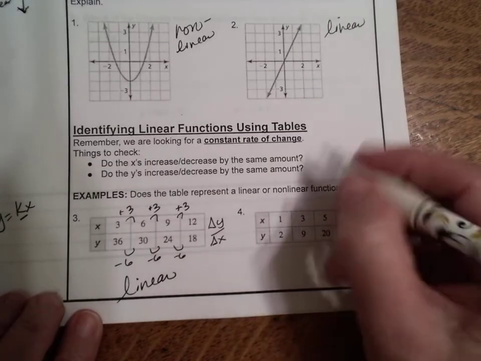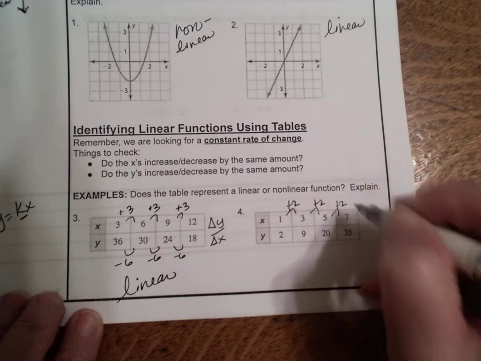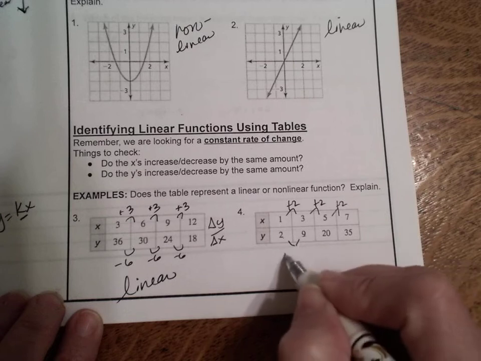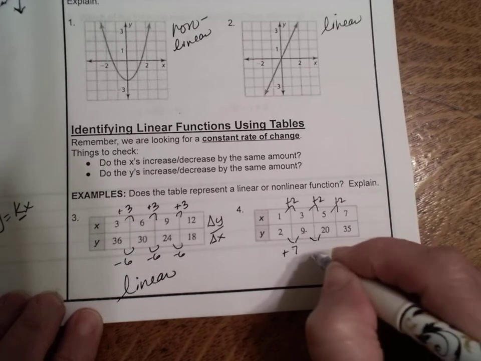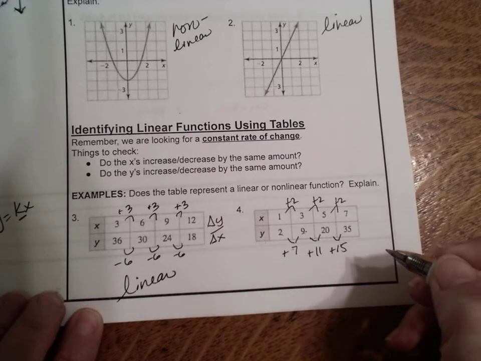So now this one, let's look at this. This is going up by 2. This is going up by 2. This is going up by 2. So that's going up the same. But check this out. 2 to 9, that is going up by 7. 9 to 20, that's going up by 11. That's going up by 15.